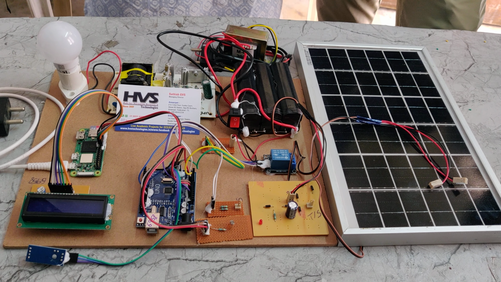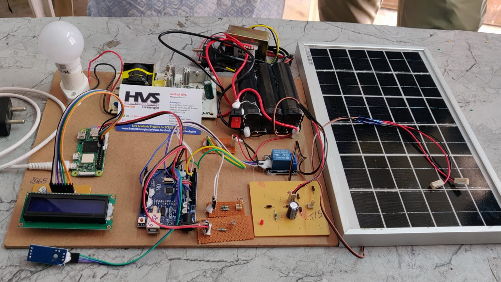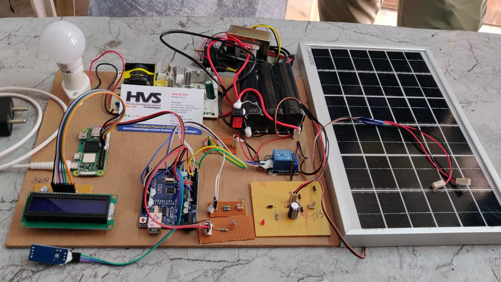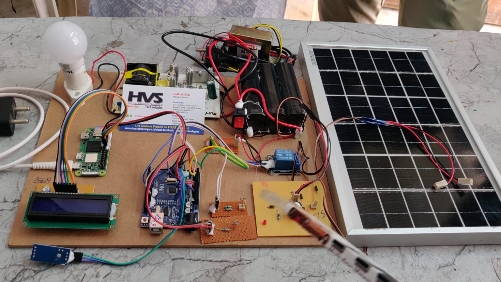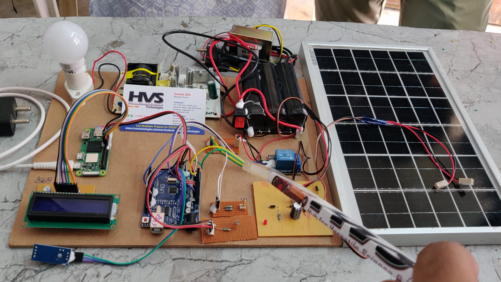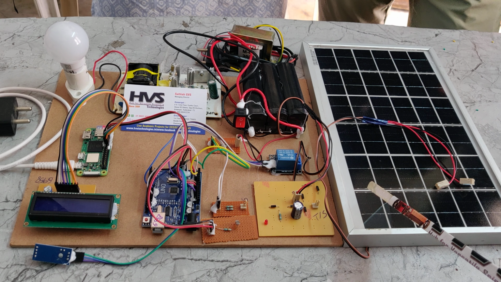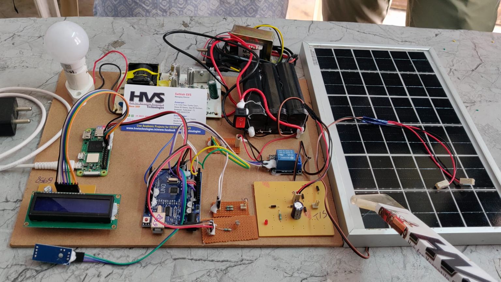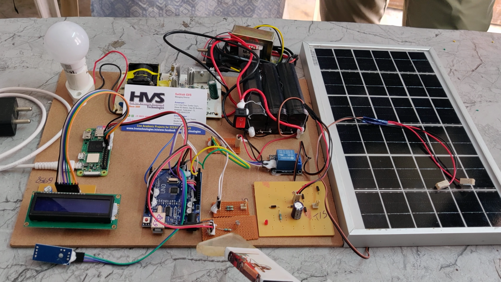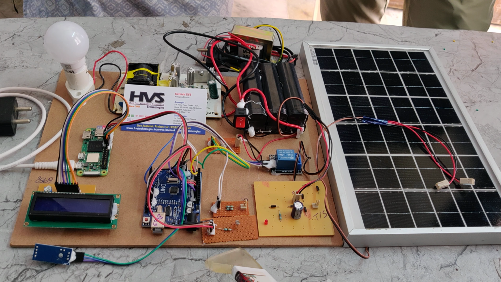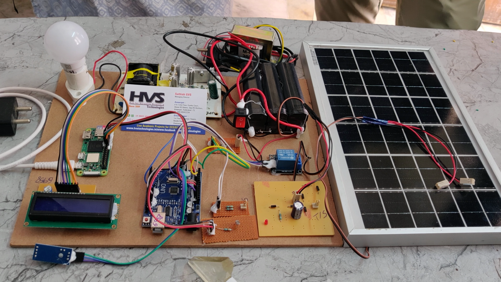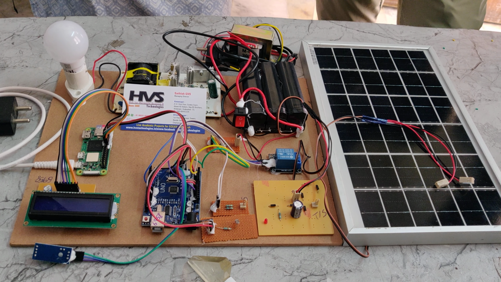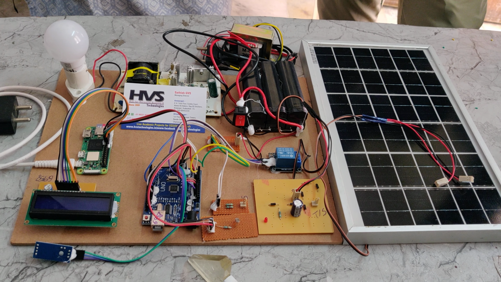Welcome to the project demonstration of the AI powered solar energy management system. In this project, the main application is to continuously monitor the renewable source of solar panel voltage, current, temperature, humidity, along with the light intensity with the sensors, and that is input to the microcontroller Arduino Uno, which we are using for analog to serial conversion purpose.